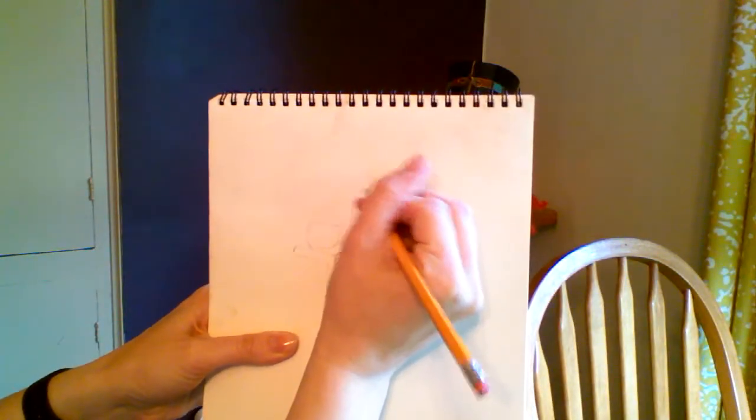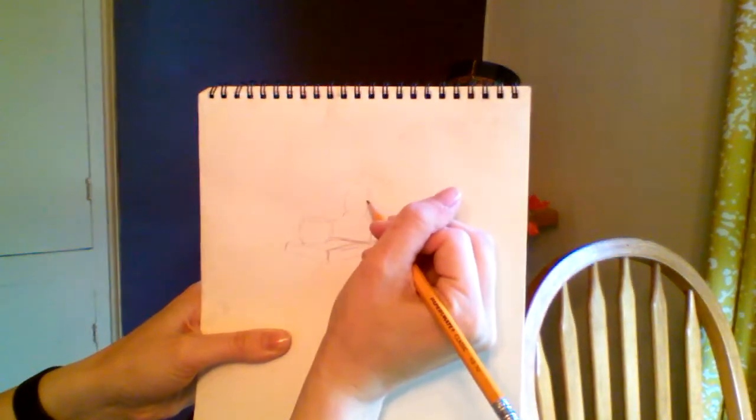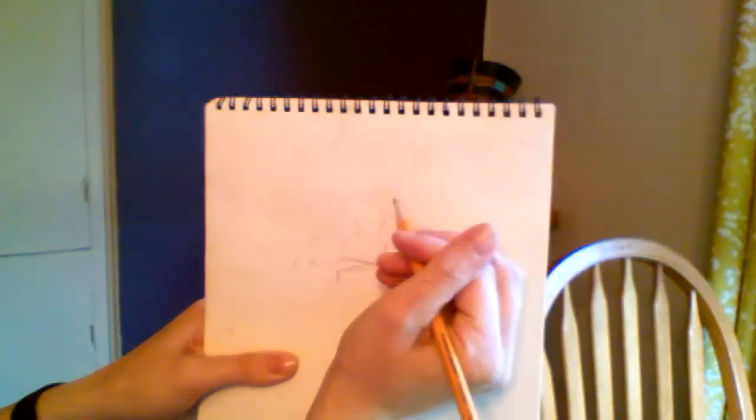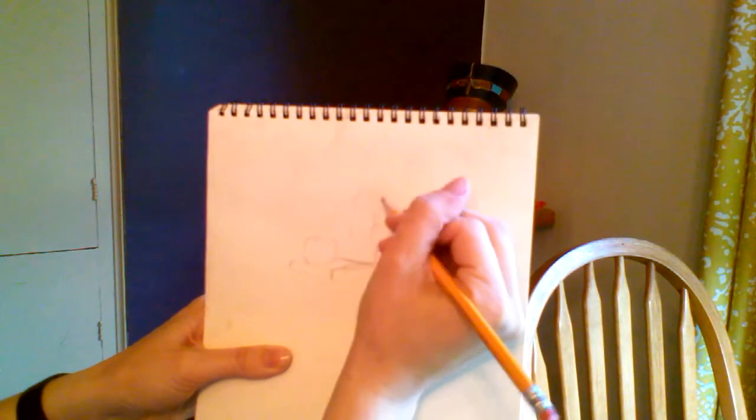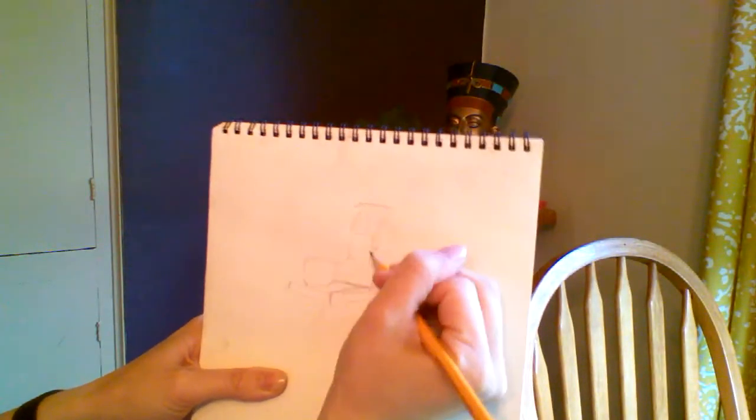So I am always trying to see, okay, if this jar is this big, how big does her head have to be? All right, so as I'm drawing, I'm keeping it light, I'm worrying about the details later, okay? So I can see more of her ear than you can, so don't make fun of my ear.